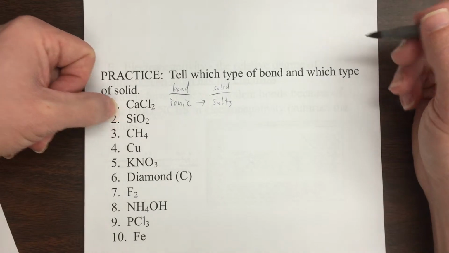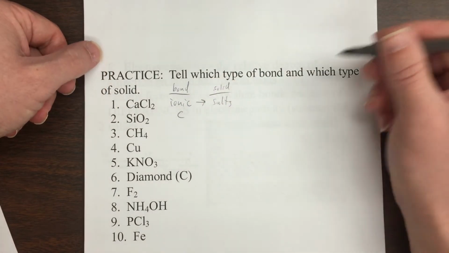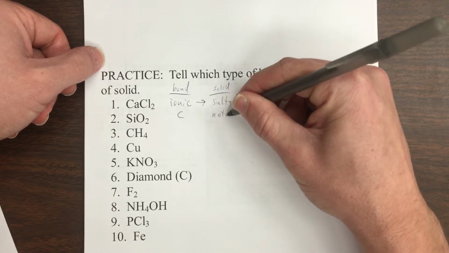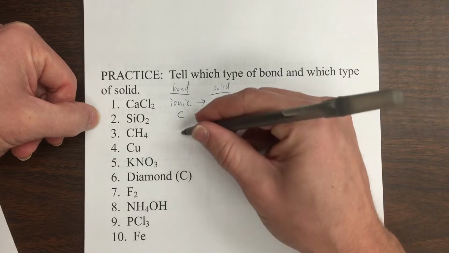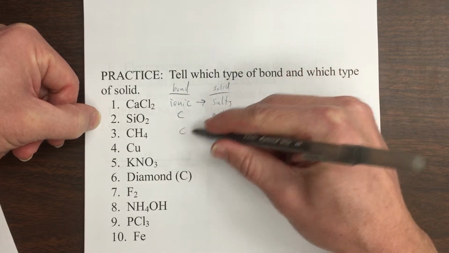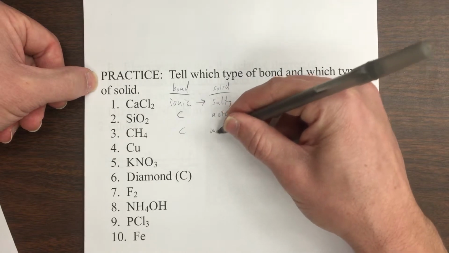Silicon dioxide, this was one of our examples of covalent networks, and just to abbreviate, that is a covalent network. CH4 is methane, that is a covalent. It's not one of our three network examples, so that is just a covalent molecule.